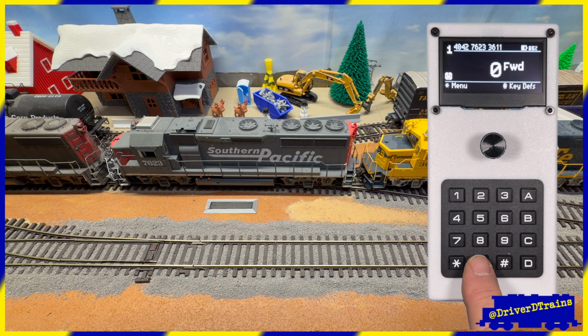Note that by default, except for the headlight, all the locomotive functions we use apply only to the lead locomotive in a consist. So, if we activate the bell, sound the horn, or turn on the ditch lights, only the lead locomotive will make those sounds or turn on those lights.